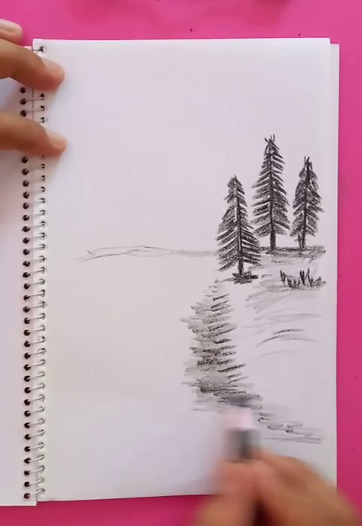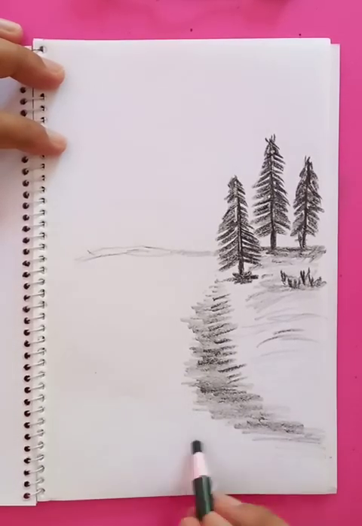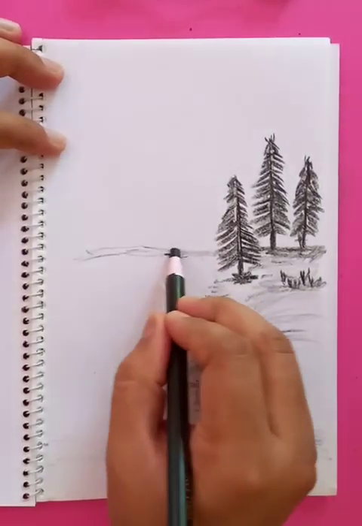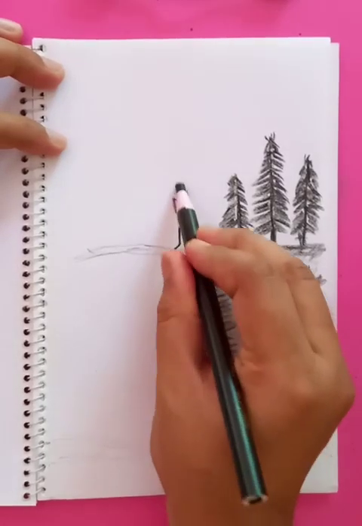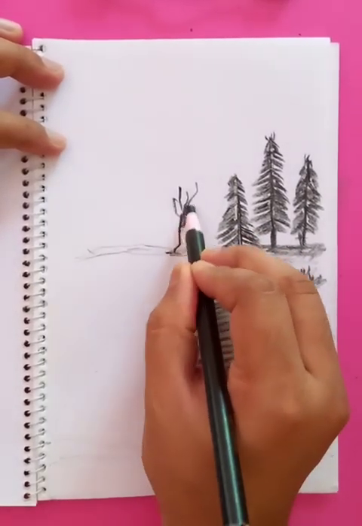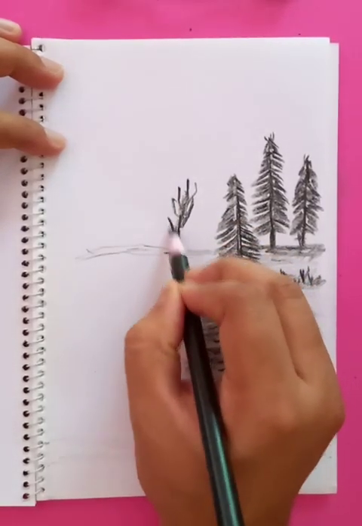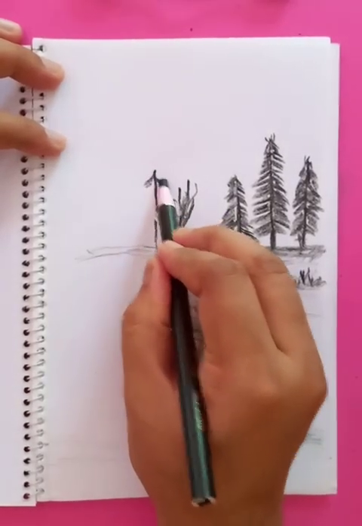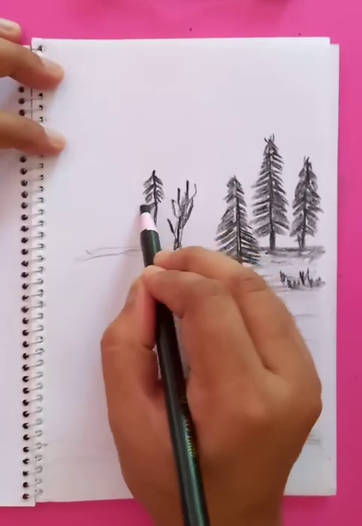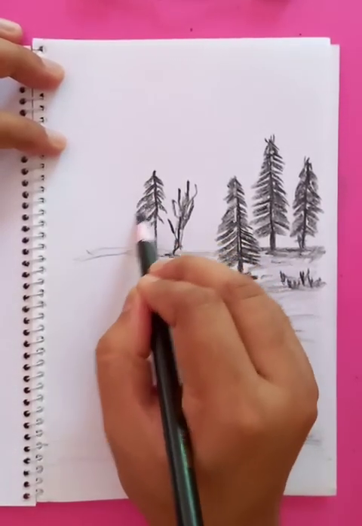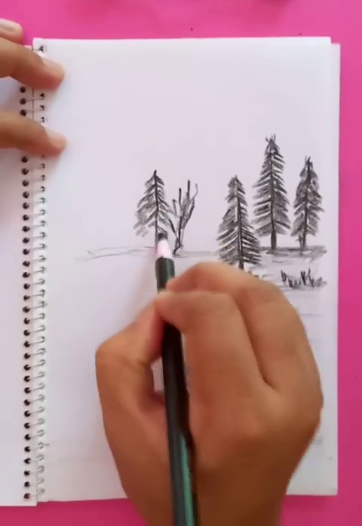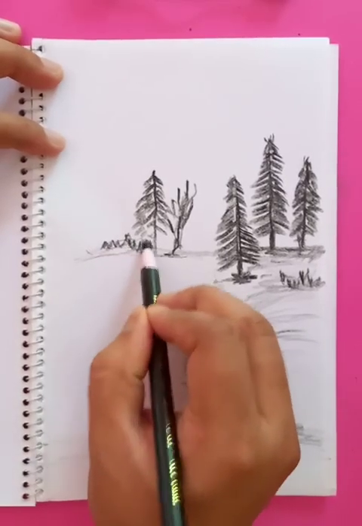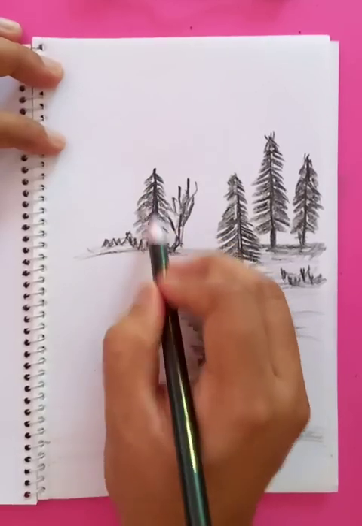So on this side you can draw some branches of the trees without the leaves here. And another tree you can see here. All right, few details.